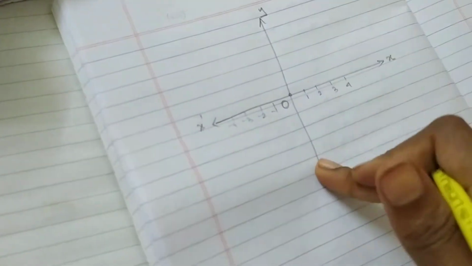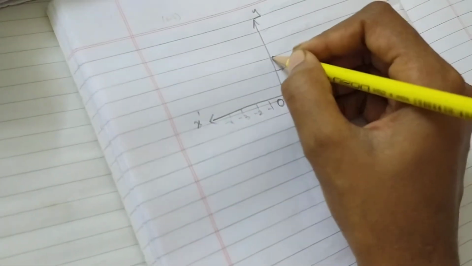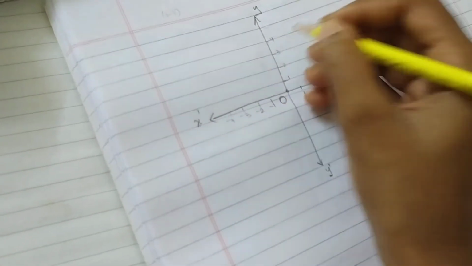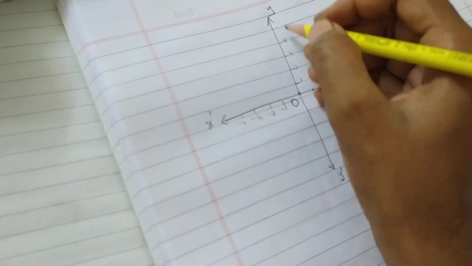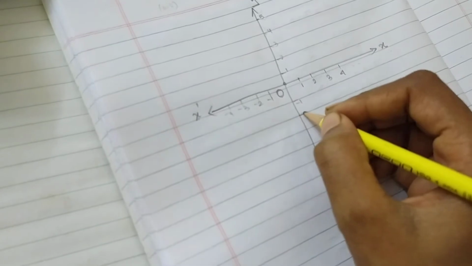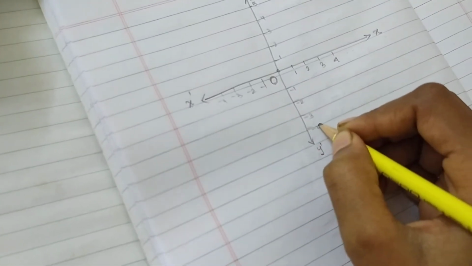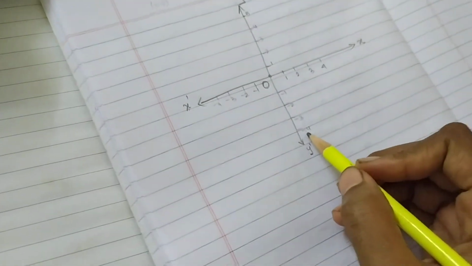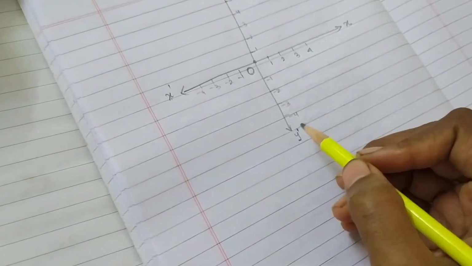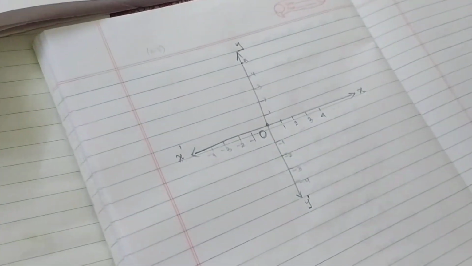This is north, this is south. In the same way, the upper position is positive, this is not minus, this is positive. The lower position is negative. You should write like this. While using the graph, you can understand it. It means y bar means negative side, x bar means negative side. You should remember this.